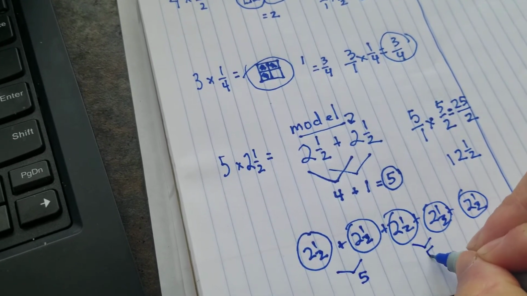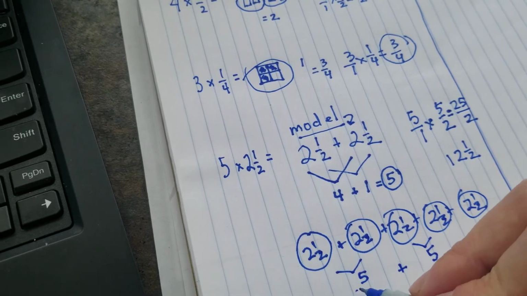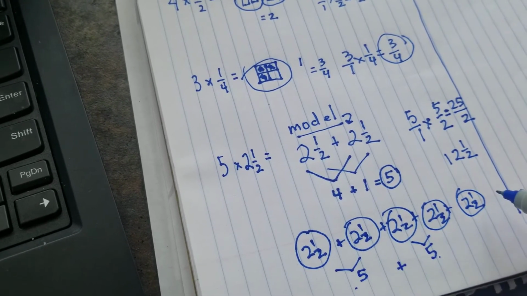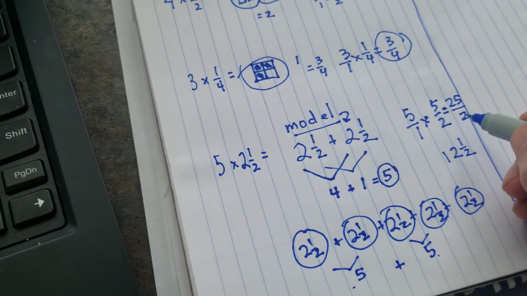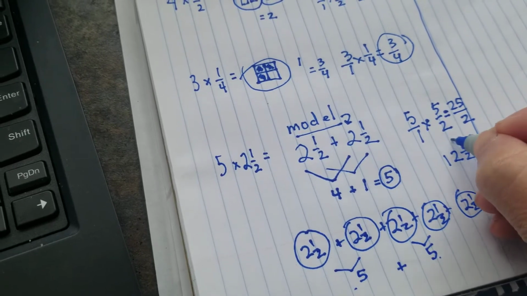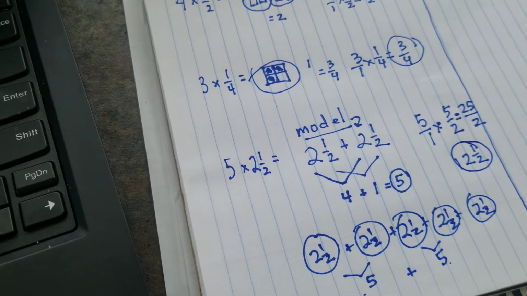2.5 plus 2.5 is 5. And look at that, 5 plus 5 is 10. And 2.5 more is 12.5, which, as we can see, is half of 25. So 12.5 must be the answer.